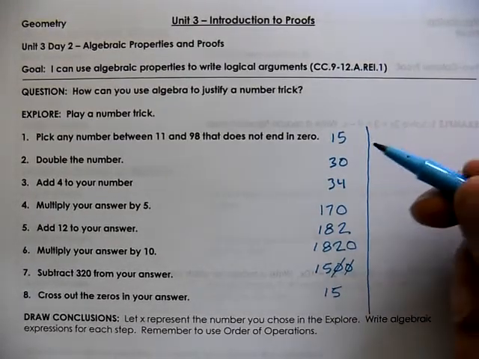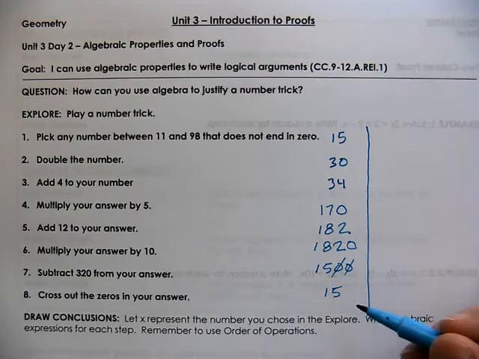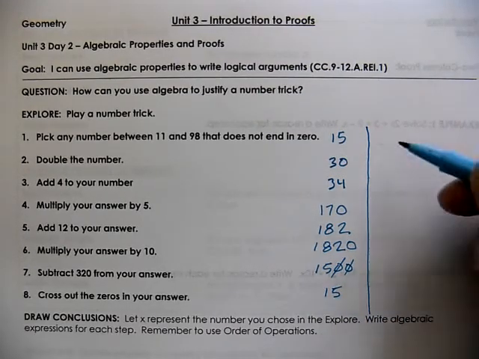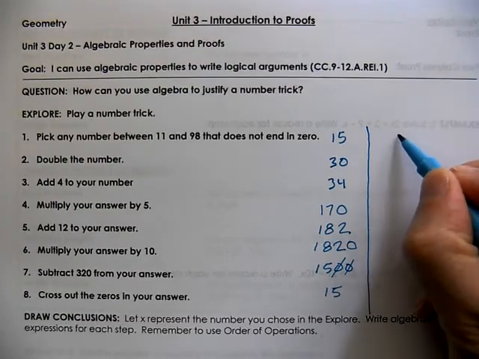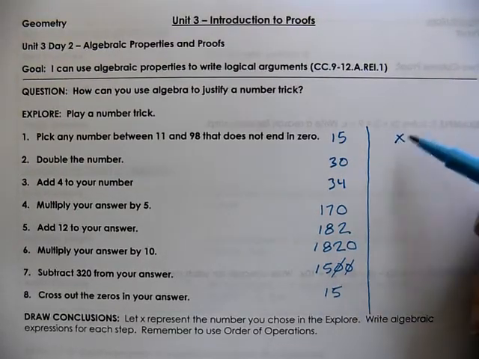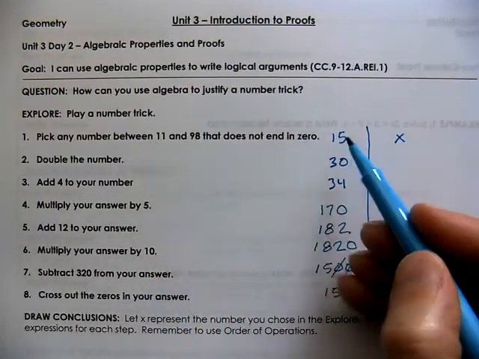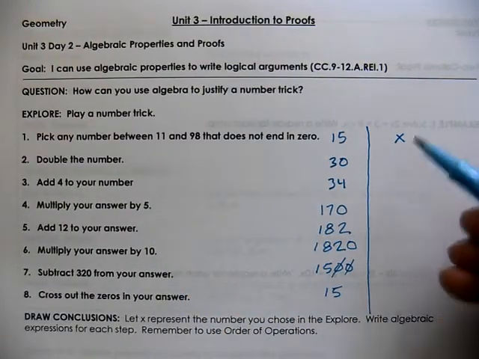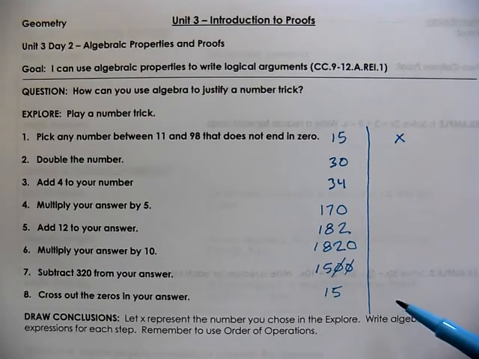Alright, now we wanted to explore why this works. We want to understand how it happened. So we're going to go through this a second time, but instead of picking a number, we're going to pick a variable. We'll use x. x represents the number we could pick. It could be any of those numbers, and we're going to look to see what happens to x as we go through this sequence of steps. And this will help us to understand a little bit about why this number trick works.